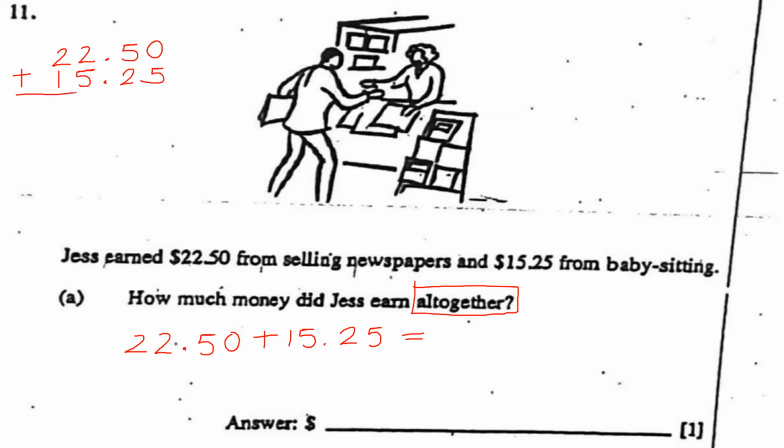So let's add. 0 plus 5 is 5. 5 plus 2 is 7. Put the dot. Make sure I put the decimal place, line them up properly. 5 plus 2 is 7. And 2 plus 1 is 3. And so the answer is $37.75. That's how much Jess earned altogether.